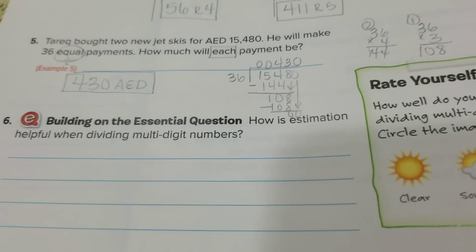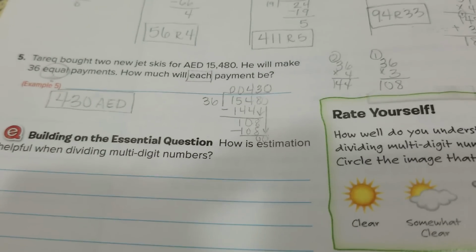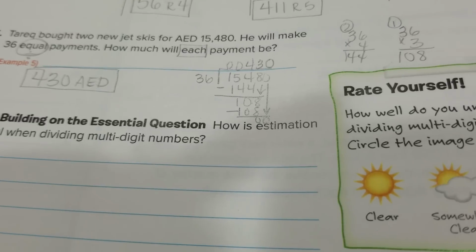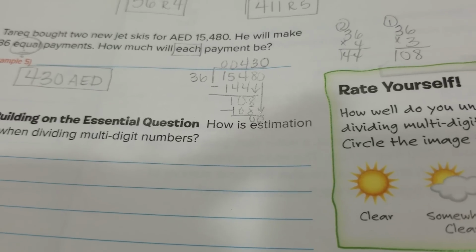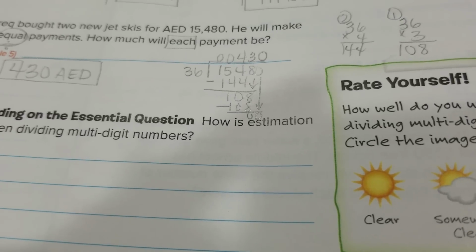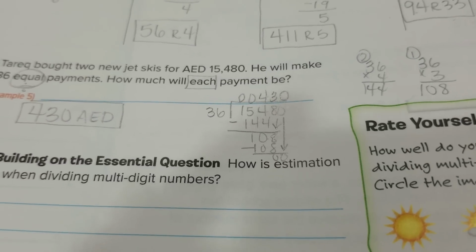The difference on this problem is we got to a 0 once we subtracted before we got to all of our numbers of bringing them down. You still have to continue to bring down your numbers until you've used every single number in your dividend. Okay? Your quotient, the number at the top, is the answer.